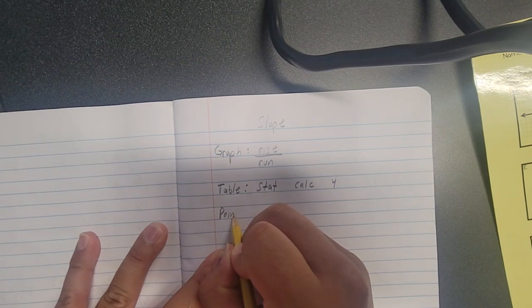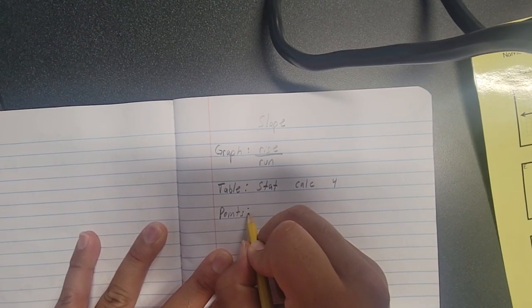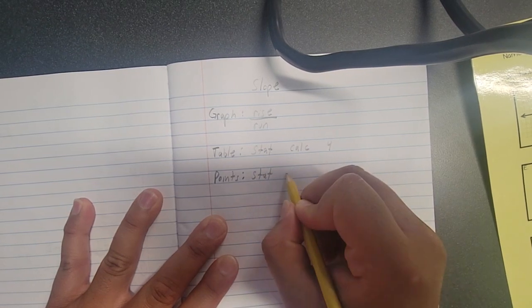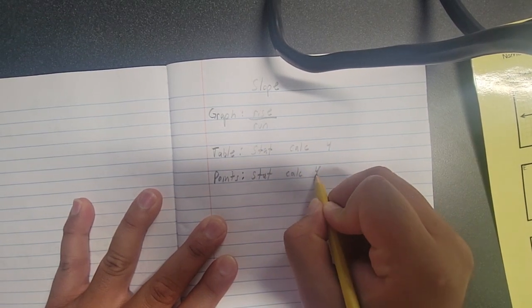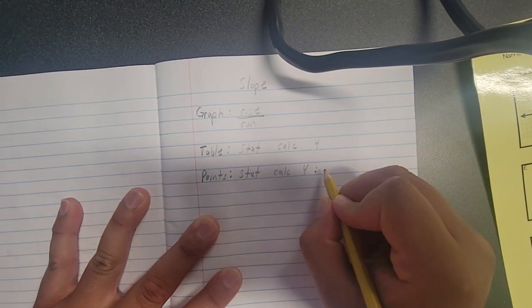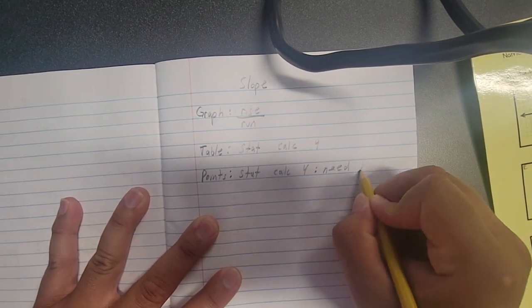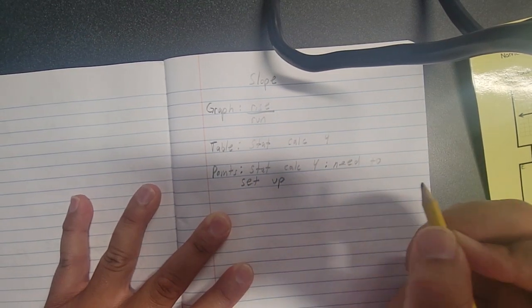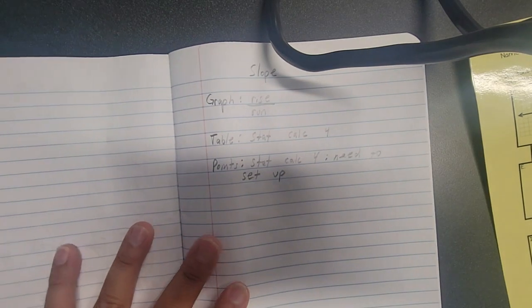And then we have points, which is actually the same thing. We're going to find it using stat calc 4. But on this one, though, when we have points, we need to set it up.